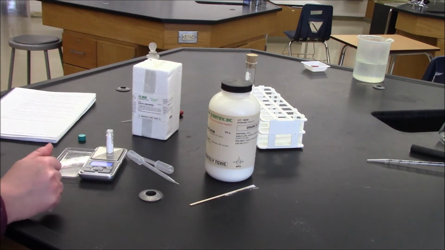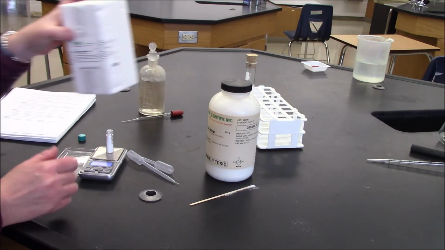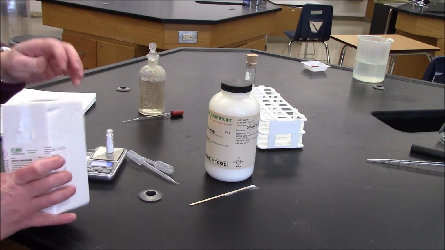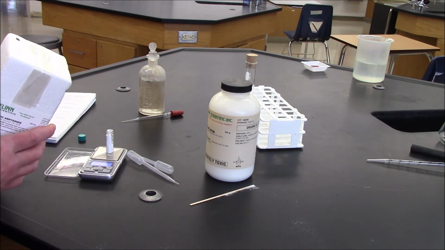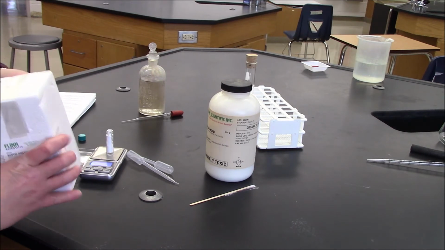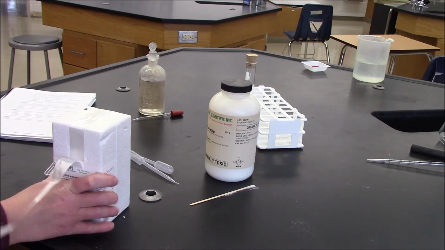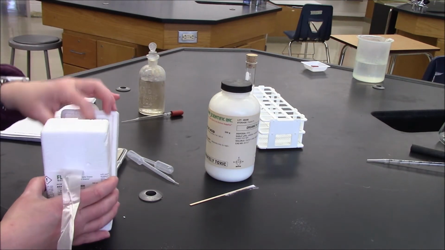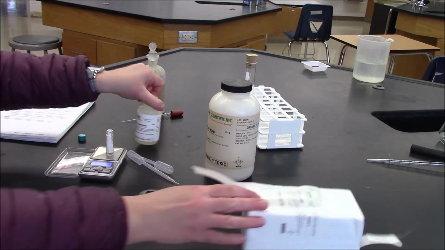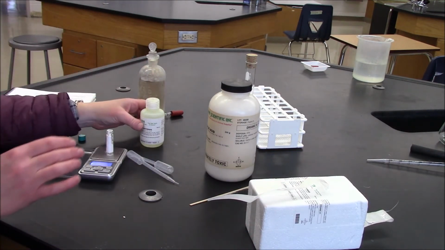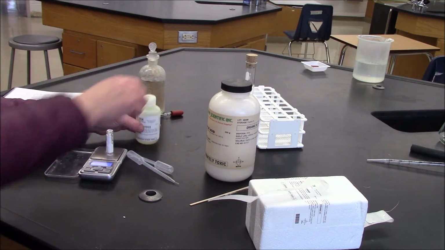Next, what I'm going to add is 1 milliliter of my acetic anhydride. It has a density of 1.08 grams per mil, so I'm going to be adding 1.08 grams of acetic anhydride to my reaction vial. I'll tare this.